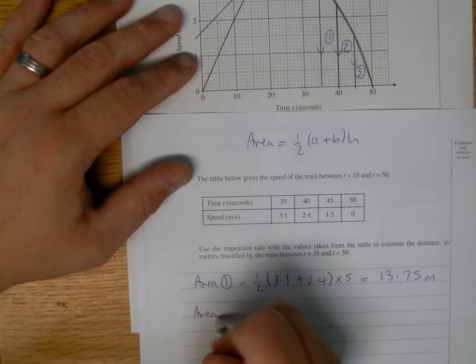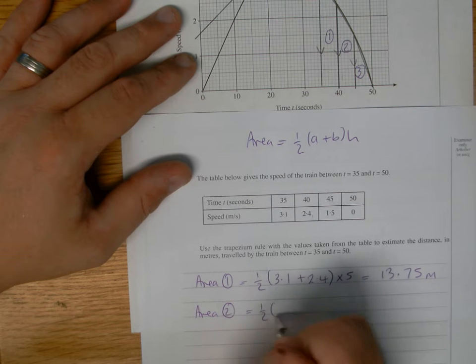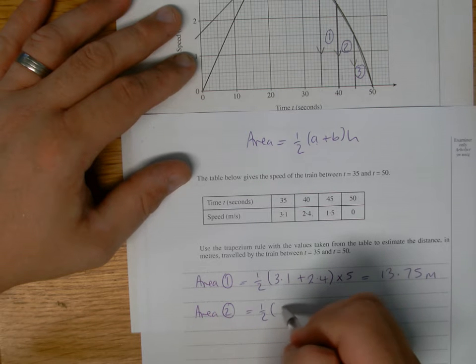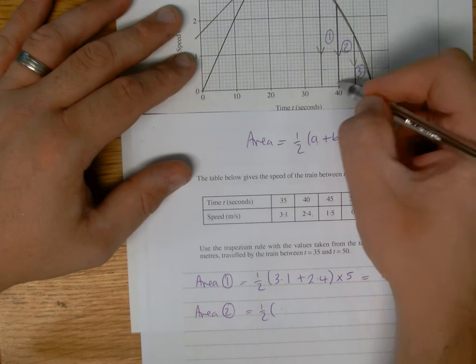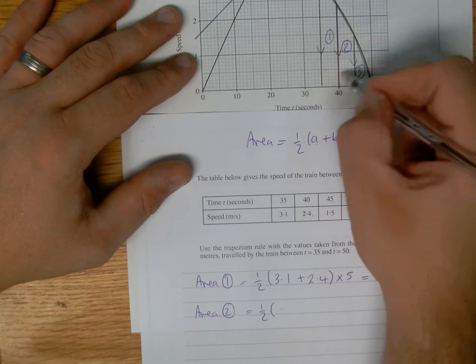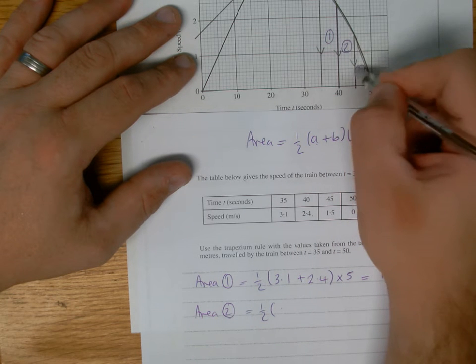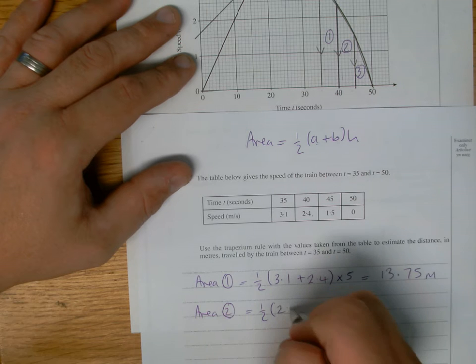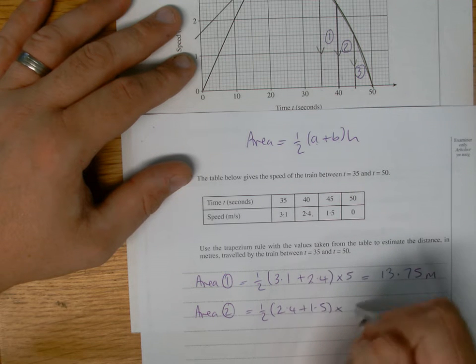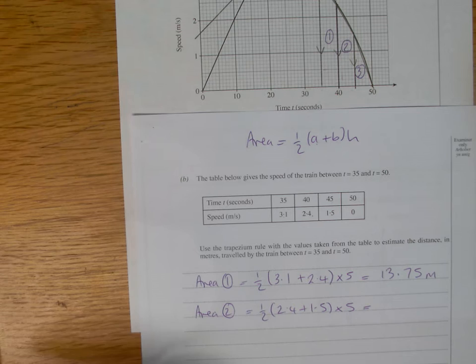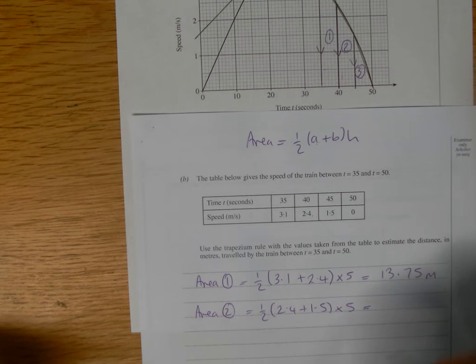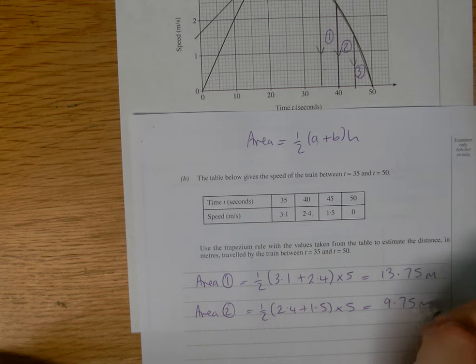So do the same then for area 2. Half times 2.4 will be that distance there, and then this side opposite it will be 1.5. Times it by the gap between them, which is 5, so I'll do that on my calculator. So I get 9.75 meters.